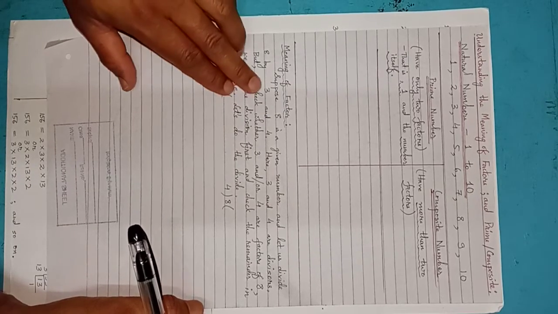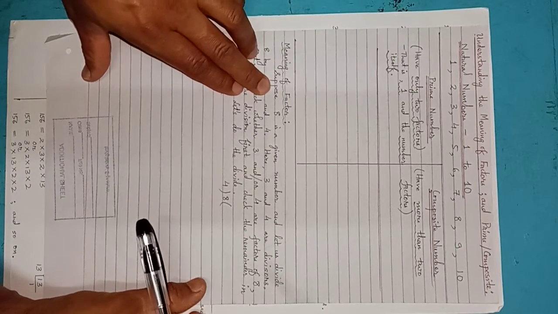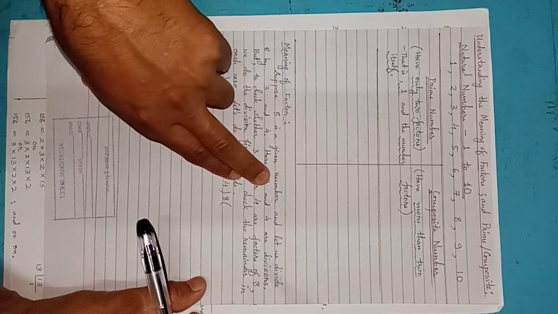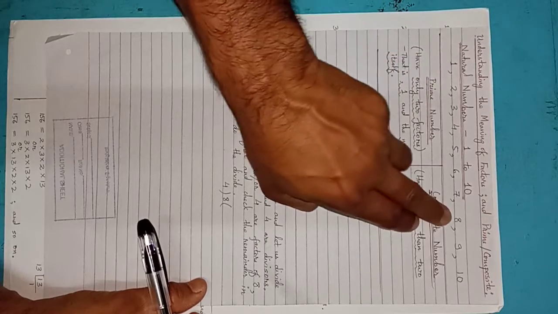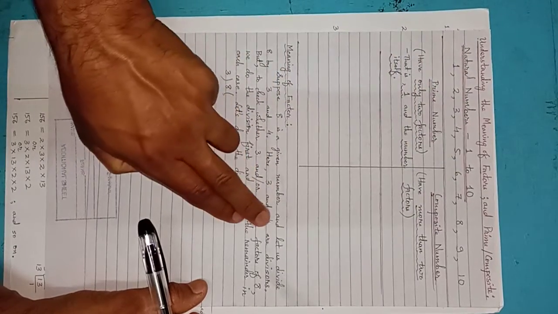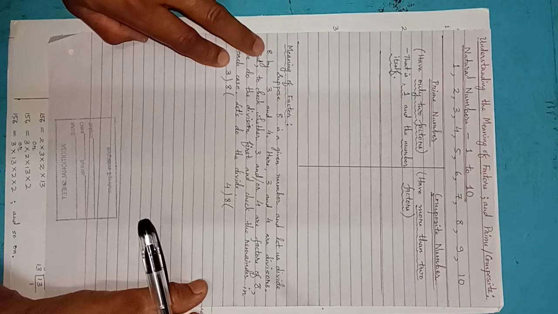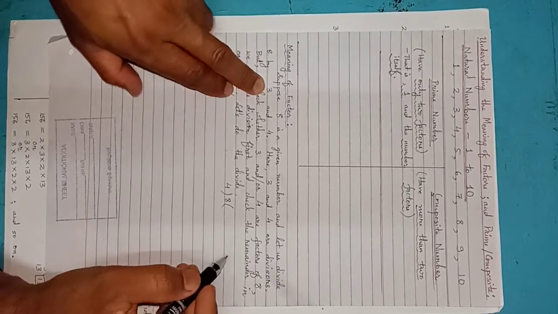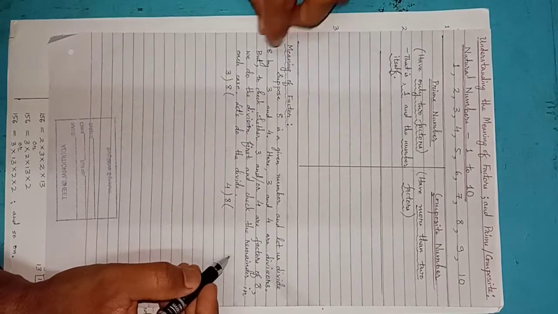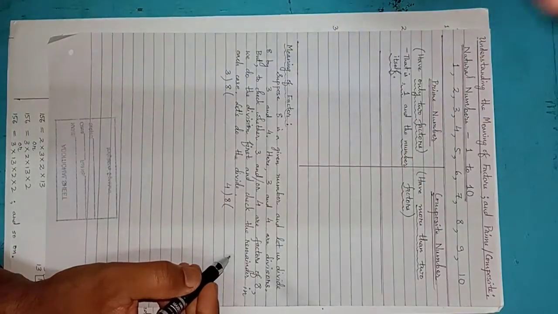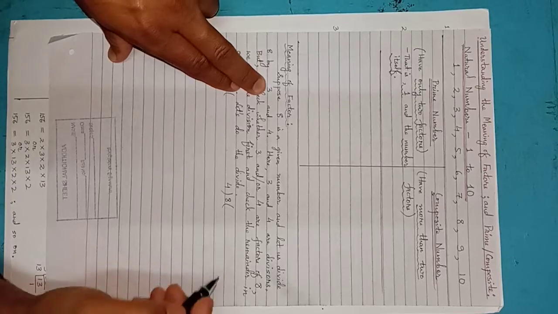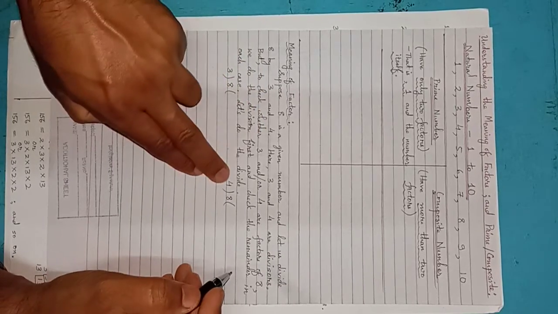Look, suppose 8 is a given number. Suppose from the natural numbers I pick 8. Now let us divide this 8 by two numbers. I'm going to divide by 3, and I'm going to divide by 4. We have done division, so let us divide this 8 by 3 and by 4.